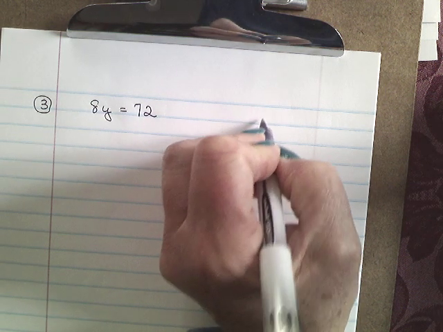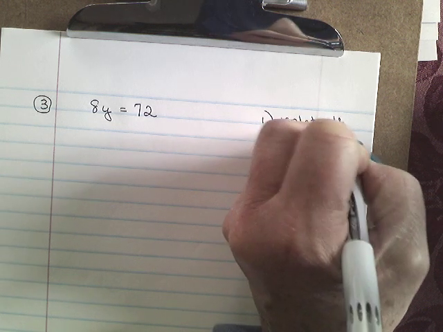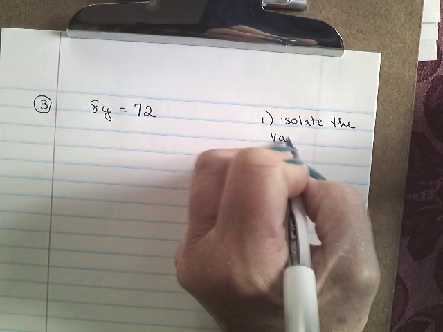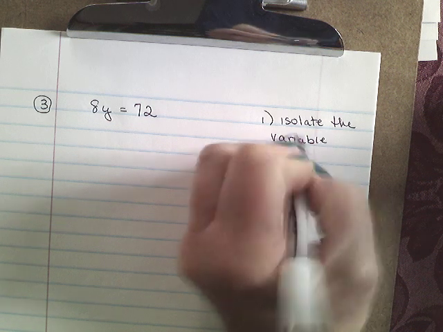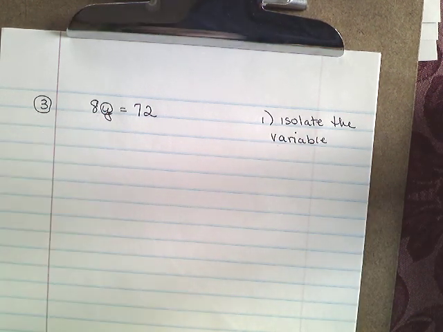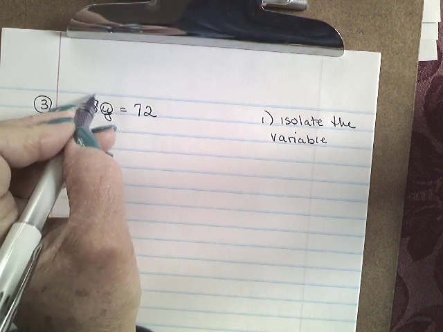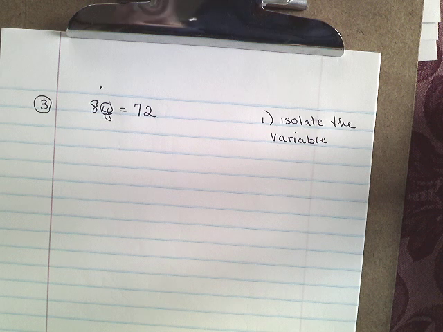So step 1, isolate the variable. And we know that that variable is y. So in order to isolate the y, I have to divide both sides. Whenever we see a coefficient with a variable together, we know that represents multiplication.